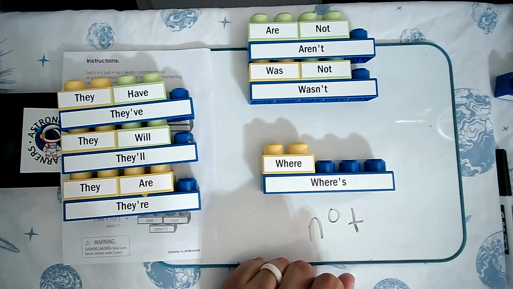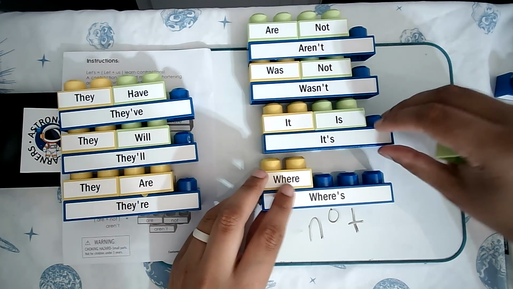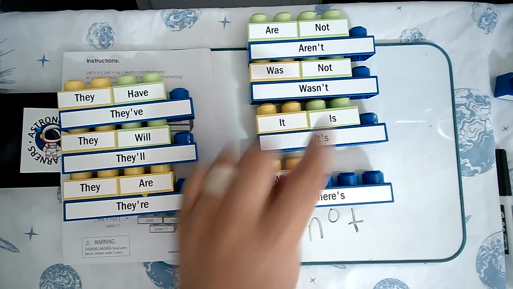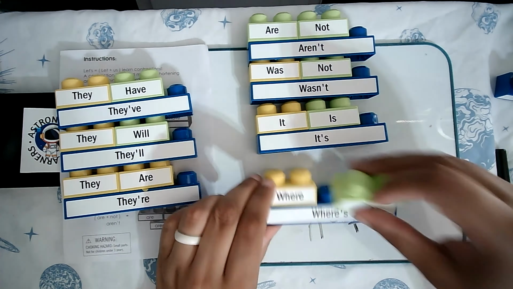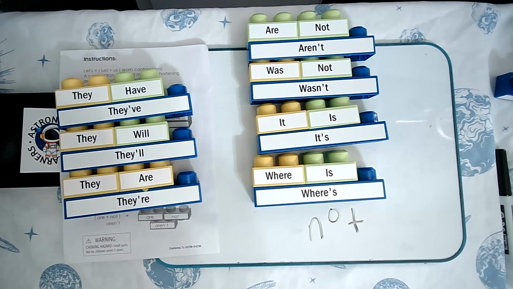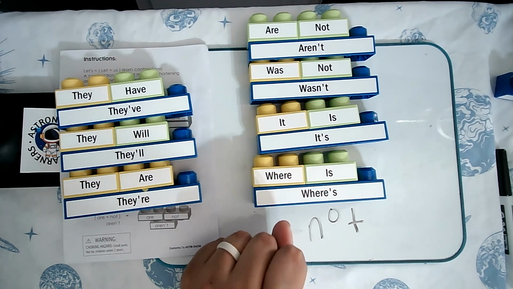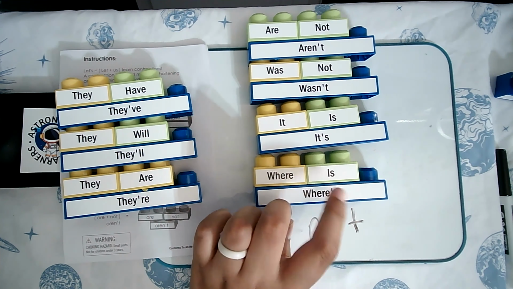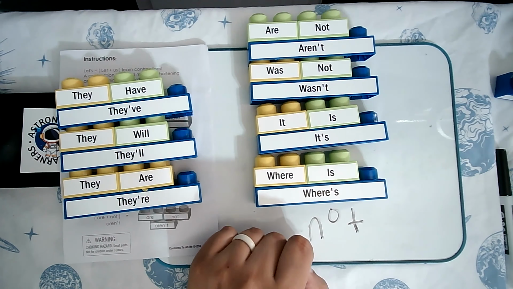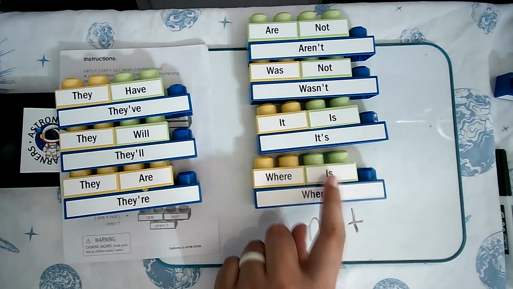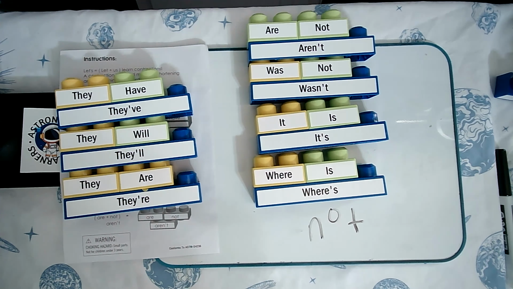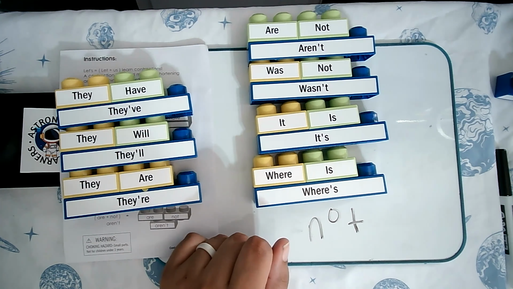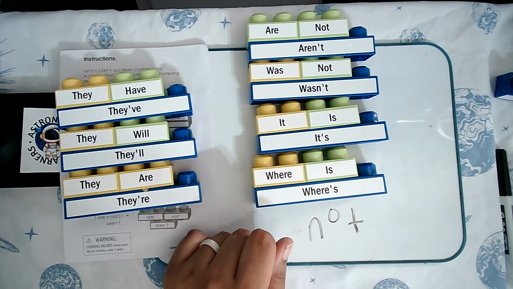Do you remember? Think about it's. What's missing? That's right. Is. So when you see that apostrophe S and it's not a possessive or any other thing and it's a contraction, we're talking about is. Where is? Where's your brother? Where's your jacket? Where's your shoes? Remember, funny is going to help you remember.